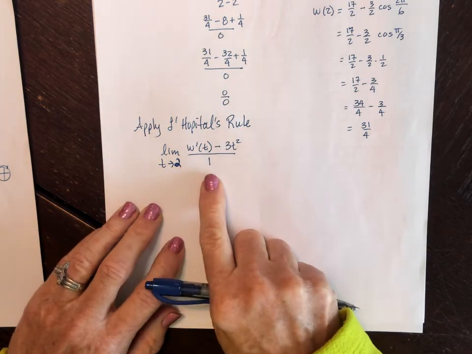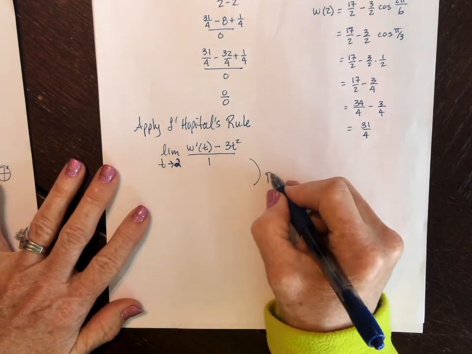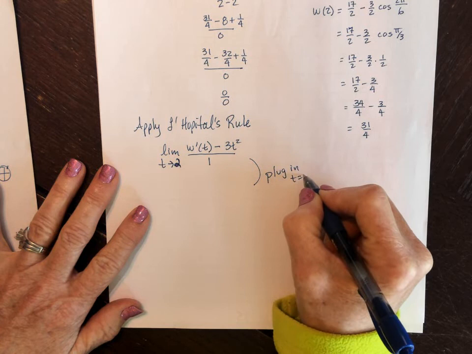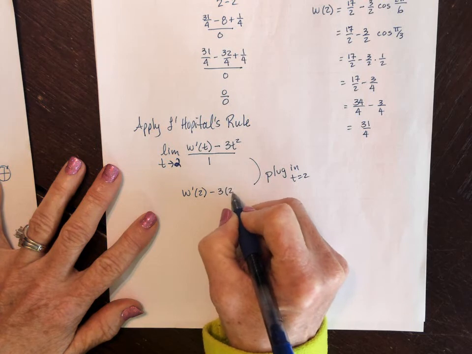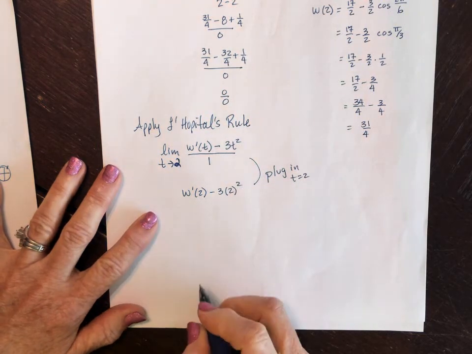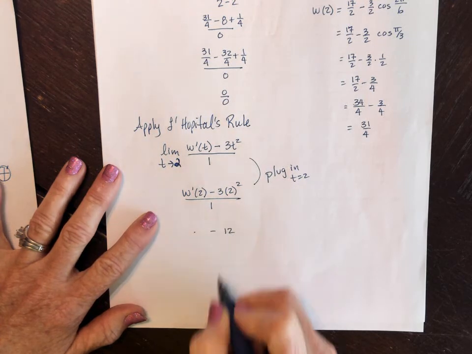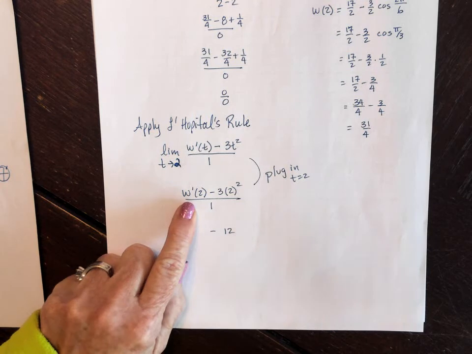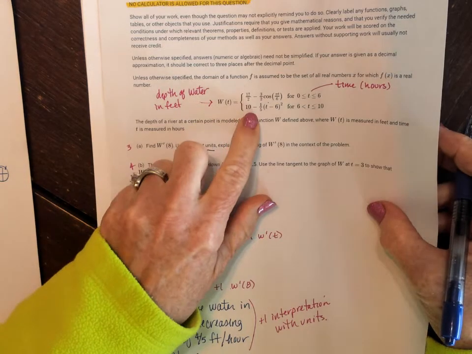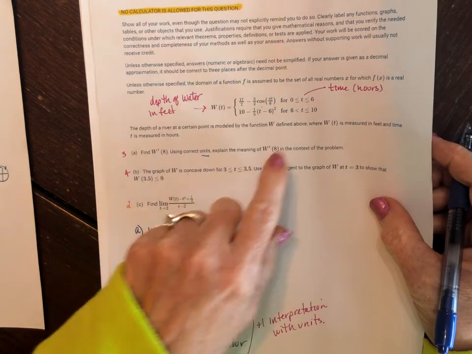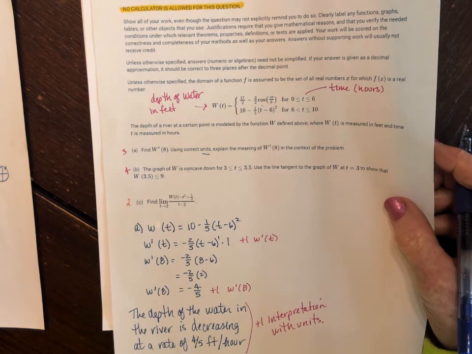Hey, and that's nice because now I don't have a 0 in the denominator, so that's a good thing. So now we plug in the 2, and that's going to give us w prime at 2 minus 3 times 2 squared all over 1, and that's going to give us a minus 12 here. Now we need to find w prime of 2. So being very careful, which w prime do we want? And because we're looking at t is 2, we want the w prime of the top piece. So I'm going to go find where I did that.